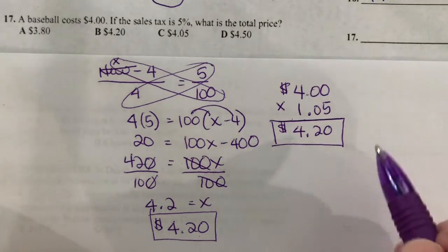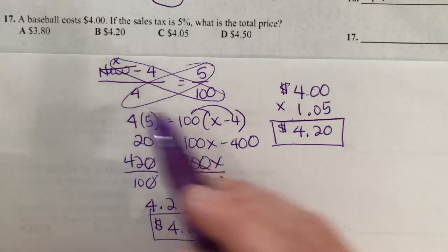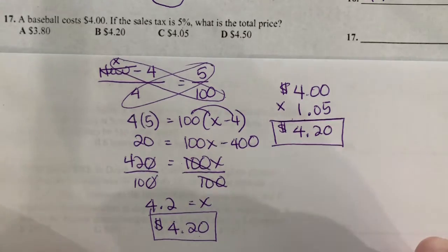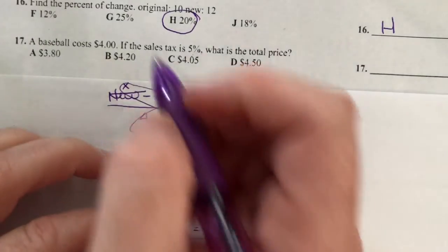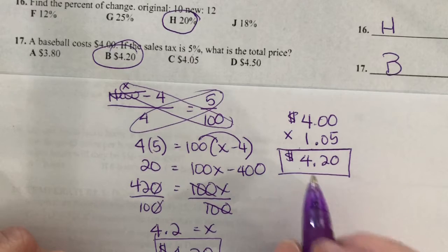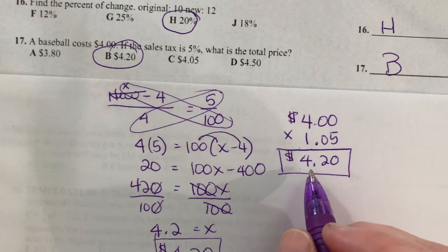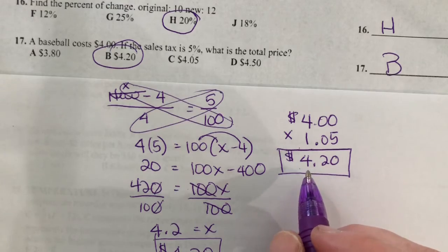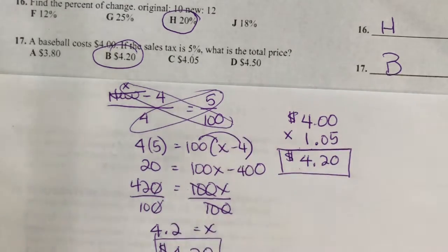So either way, whether you use the shortcut way, multiply it by 1 point, whatever the percentage is in decimal, or do the cross multiplication, new minus original over original, all that, right? Either way, we get $4.20. So up here, the answer is B. This shortcut only works when we're talking about tax, when we're talking about a percent of increase and we're looking for the new amount. This shortcut works. Anything else, you got to use this long way.